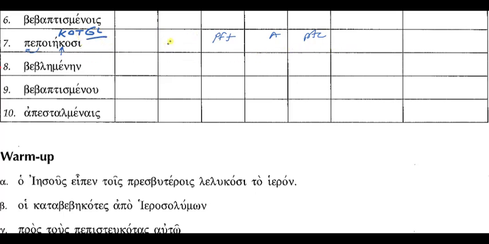What's the si case ending? That's dative, plural, and what gender? Masculine and neuter. Now, what's the feminine form going to look like? Well, if it's middle passive, it'll have the mene.